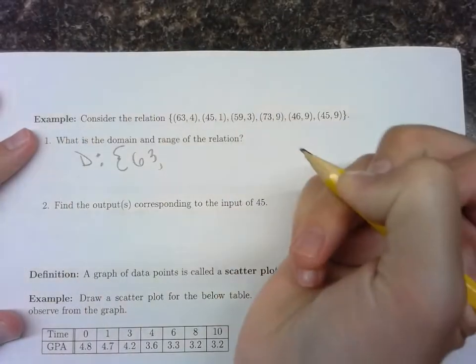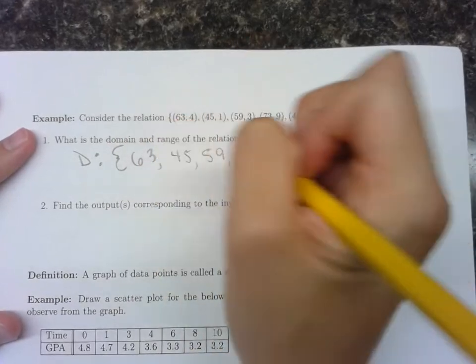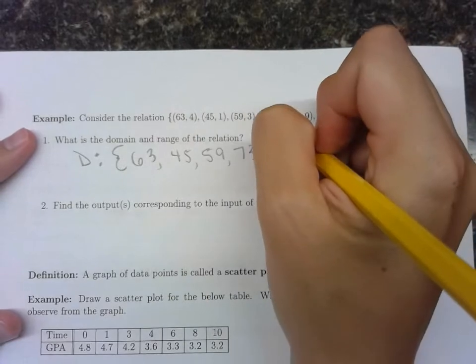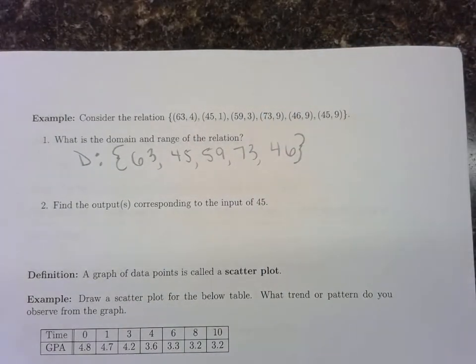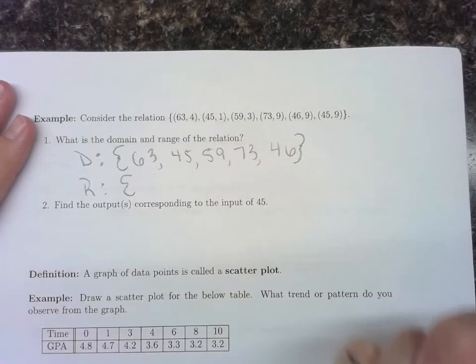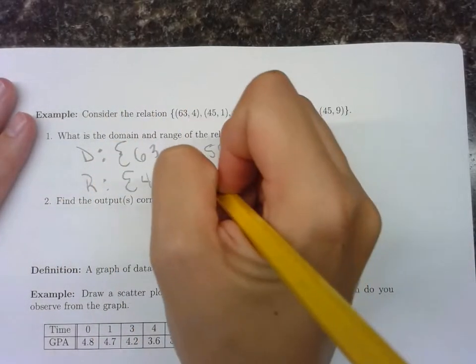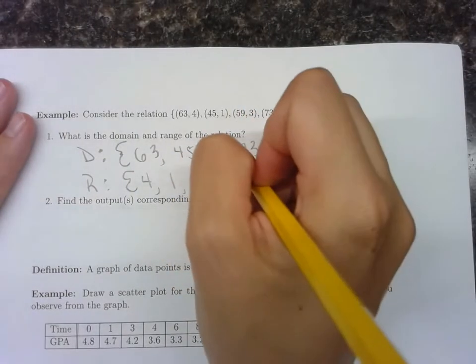So 63, 45, 59, 73, 46, and 45, which we already wrote, so we don't need to write that again. Okay, close your curly brackets. That's how, anytime it says a set, okay, you denote sets with curly brackets. Okay, range, again, we're going to do the same thing, just now it's the output. So 4, 1, 3, 9. Again, we don't need to write 9, so we're actually done there.